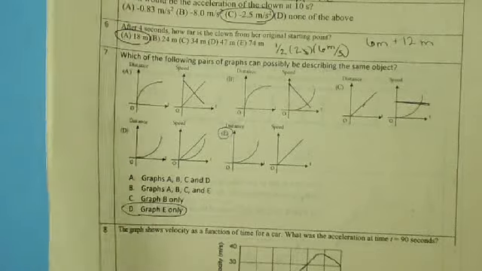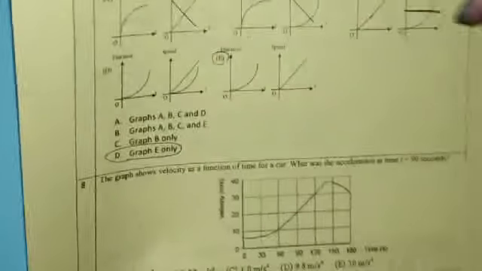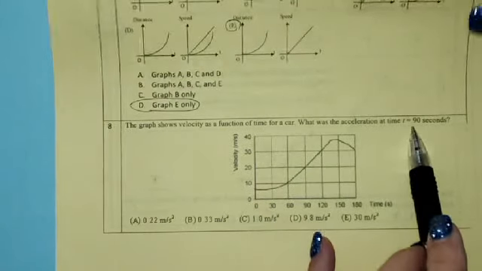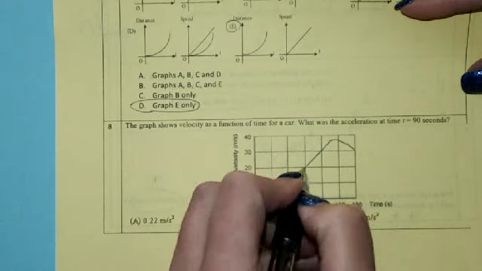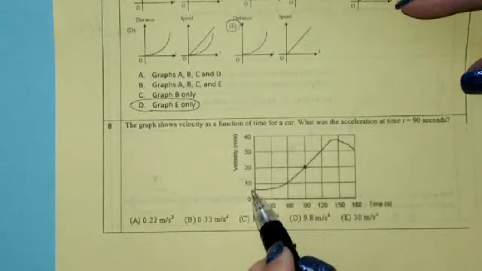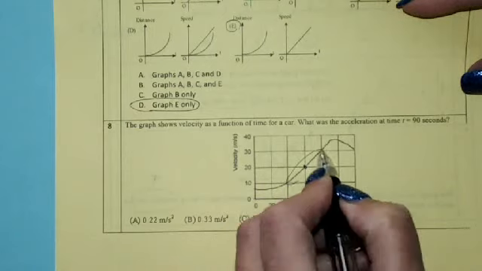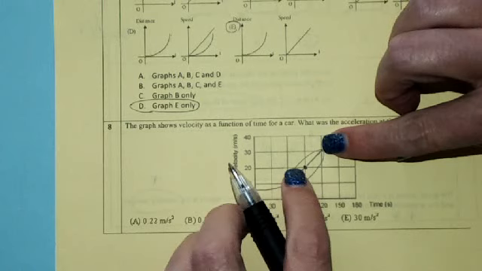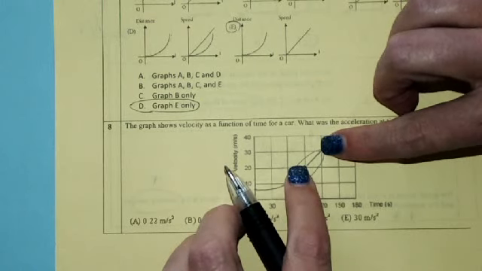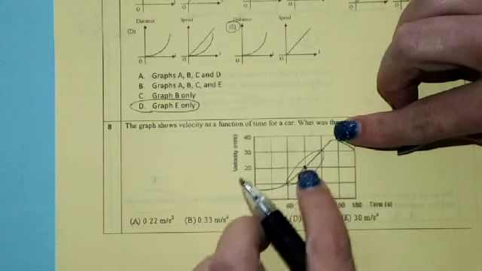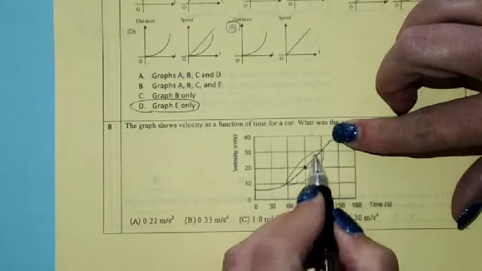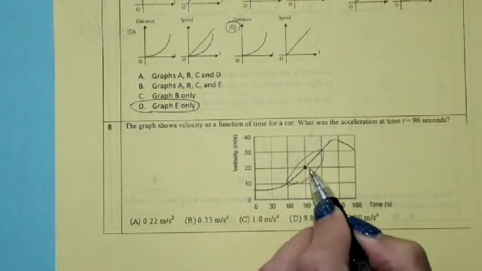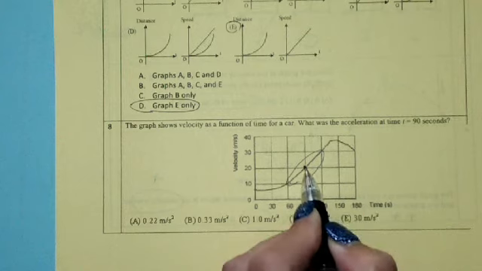Number 8. The graph here shows a velocity versus time graph for a car. What is the acceleration at 90 seconds? We come to 90 seconds. This does not make a constant slope, but if you look in this region, it does. You could get the slope of the line using these 2 points. Since this is a constant slope in this area, the acceleration is constant for this amount of time. So whatever the slope is, the acceleration is the same right here.